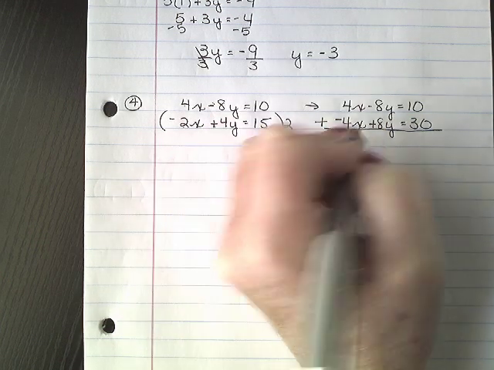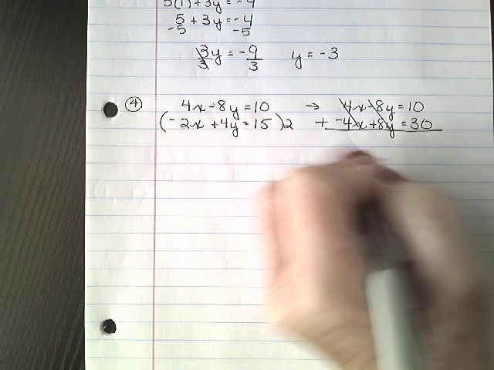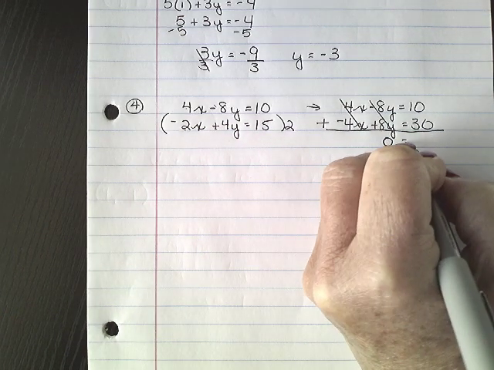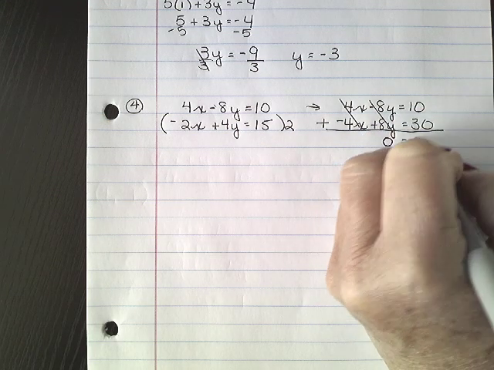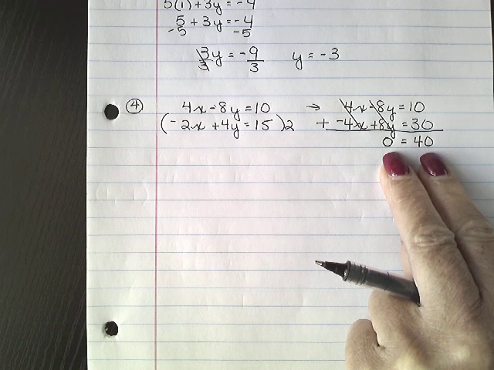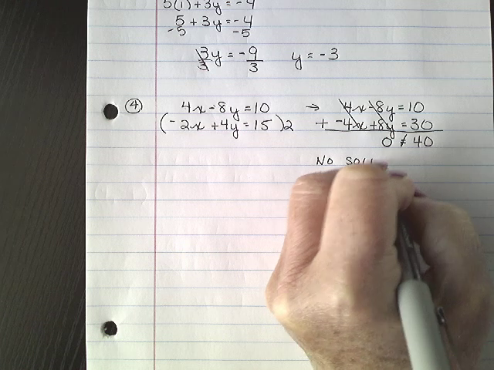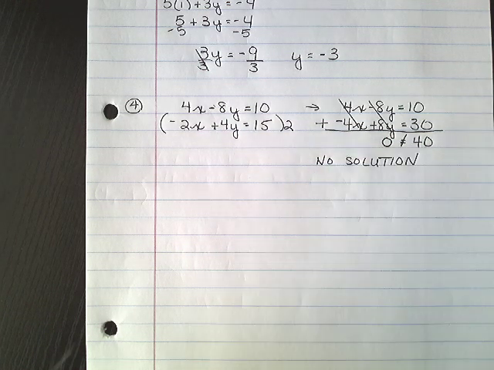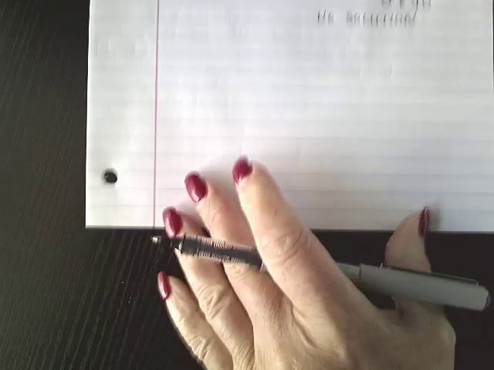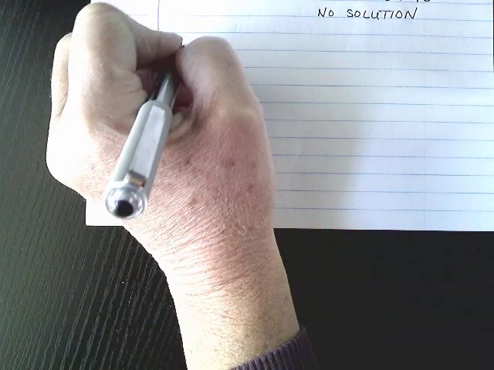Now when I add these two together, the x's disappear and the y's disappear. So what's left on that side of my equal sign? A 0. And 10 plus 30 is 40. Will 0 ever equal 40? No. Therefore, this is no solution. Okay, there's no variables left there. I only have values.